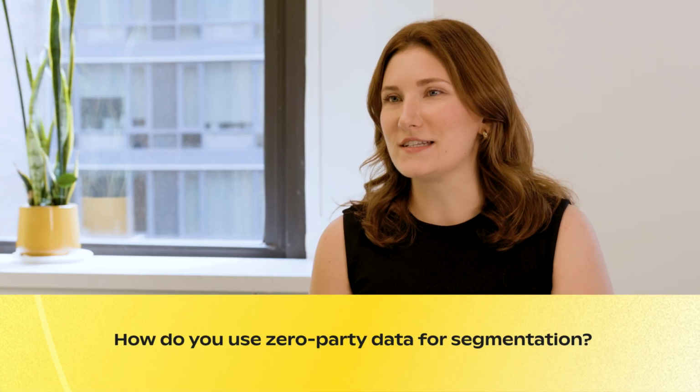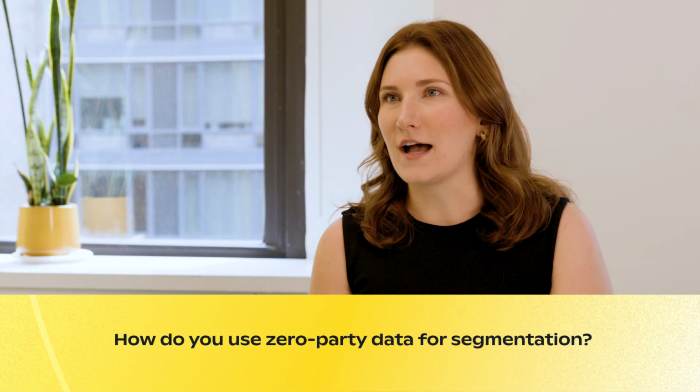We use zero-party data in segmentation really as a layer within our overarching segmentation strategy. It's not something that we use to lead our segmentation strategy, but something that we use to add to it. So always making sure that the content that we're sending to customers is relevant based on what they've told us is crucial. So if someone has told us that they are only interested in shopping one product category, if someone is interested in perfume, we're not necessarily going to send them an email on foundation if it's not relevant.